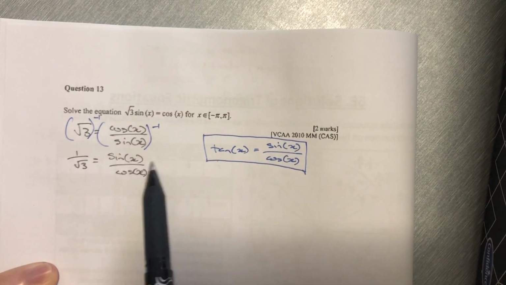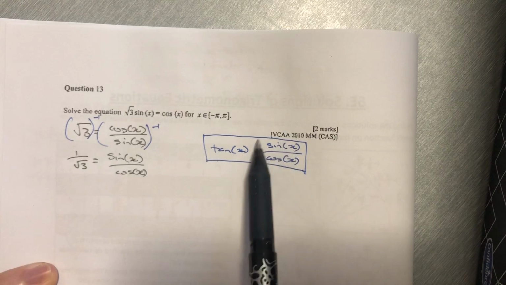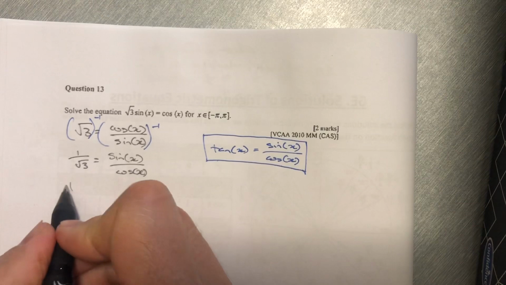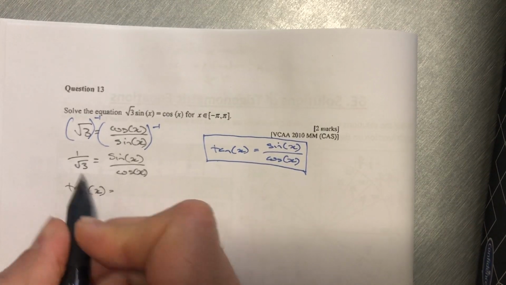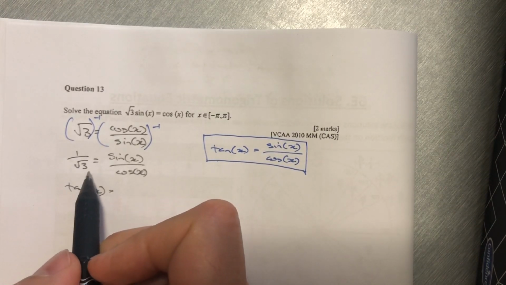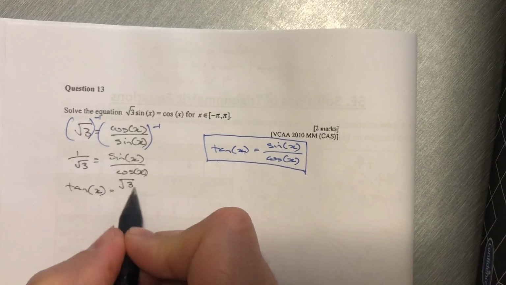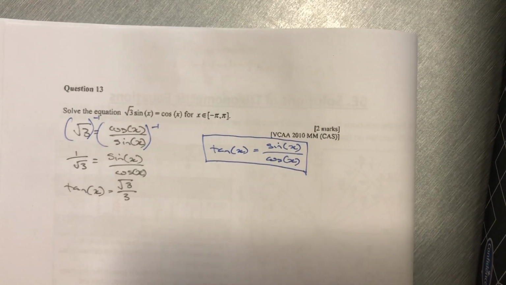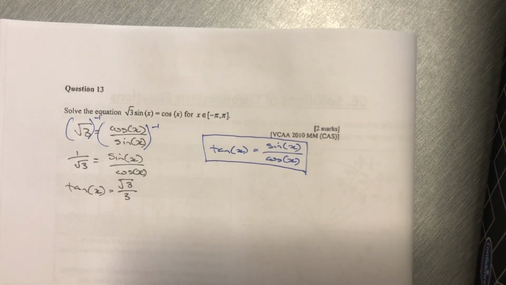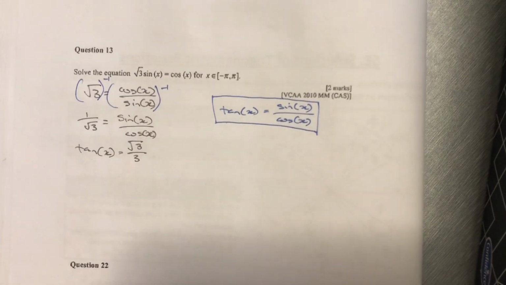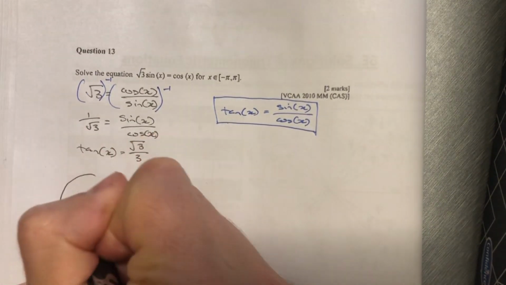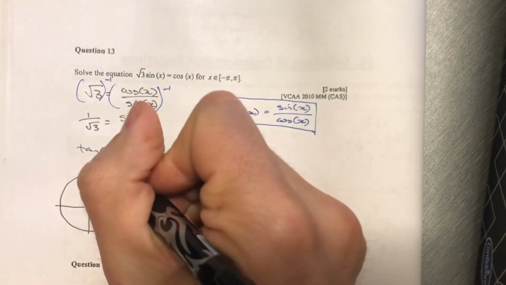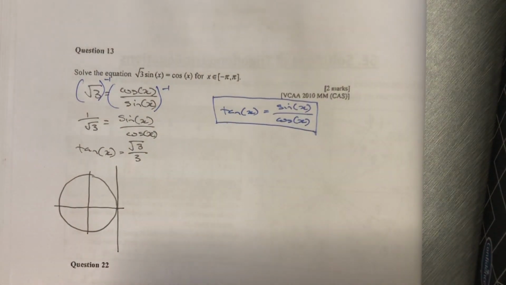Now hopefully you can see that the sine x on cos x here is the same as the sine x on cos x here. So we can actually change that to tan x. So it's going to be tan x equals 1 on root 3. That's one of your exact values. It can also be written as root 3 on 3. Whichever you like. I'm just going to leave it like that. And now we're back to the kind of thing that we were doing in the examples, except this time it's tan. So I'm going to put my circle here, but this time I'm also going to add that tangent line that goes vertically along here.